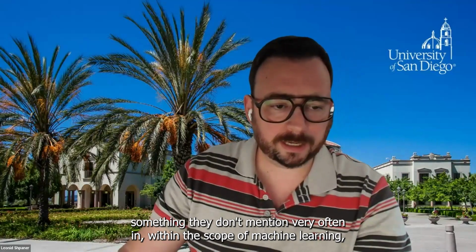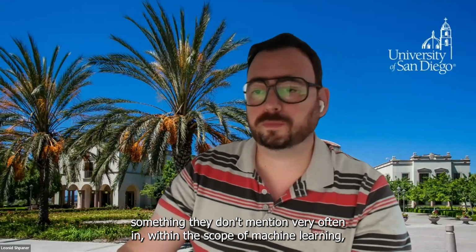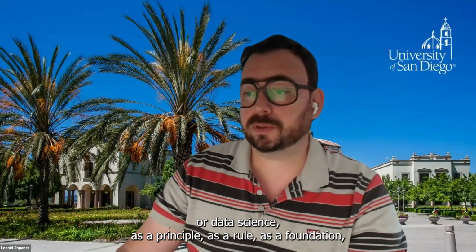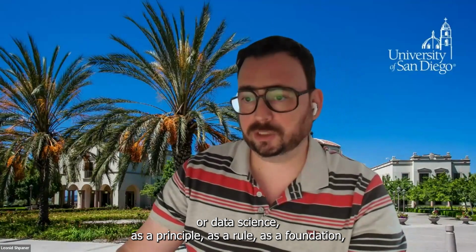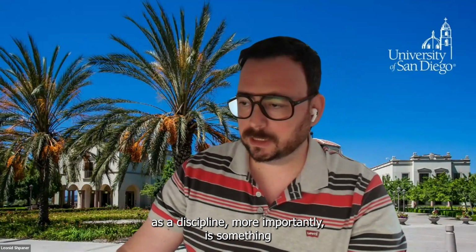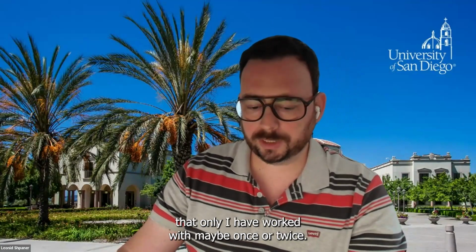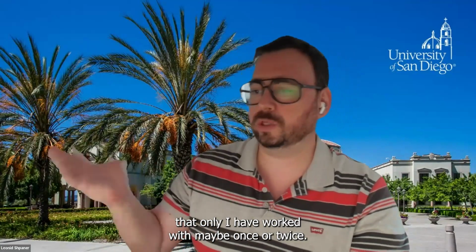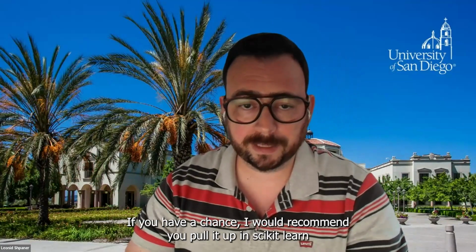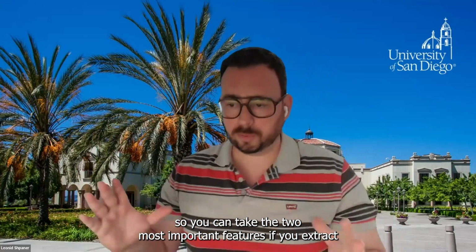Something they don't mention very often within the scope of machine learning or data science, as a principle, as a rule, as a foundation, as a discipline. More importantly, is something that I have only worked with maybe once or twice, and that would be the partial dependence plots. If you have a chance, I would recommend you pull it up in scikit-learn. So you can take the two most important features.